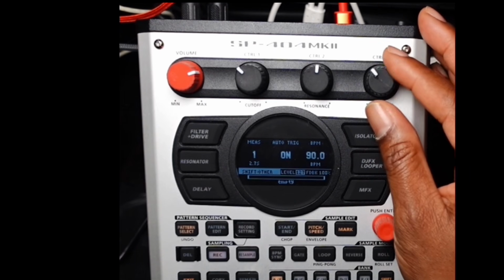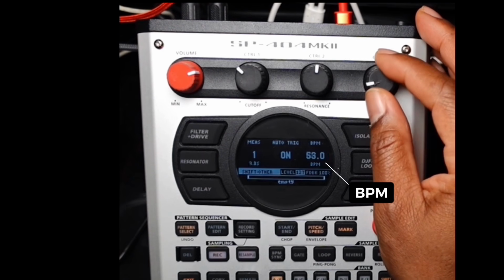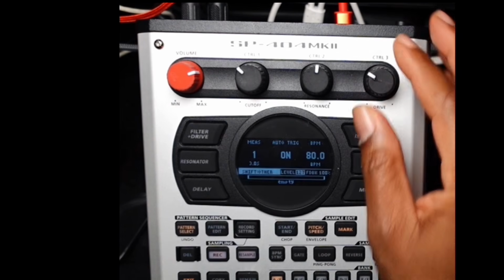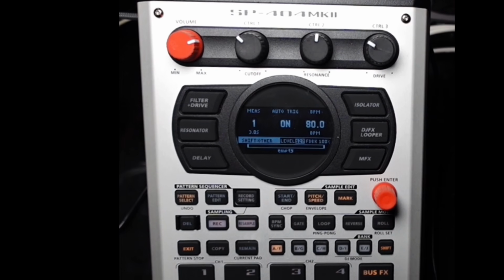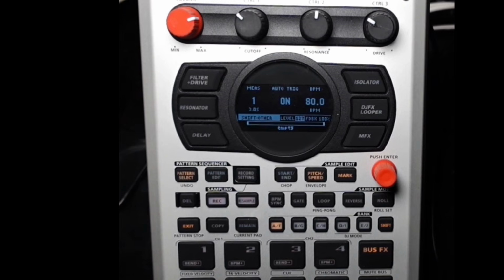Then you have your BPM here, which is the 3rd tab. Let's keep the BPM around 80. 80 should be good to start. You can change it as you go if you want. Those are the 3 tabs on top. Then you have the shift key here, but you can go into other tabs. But let's talk about the level.